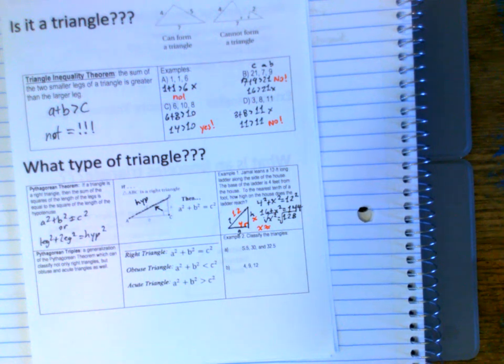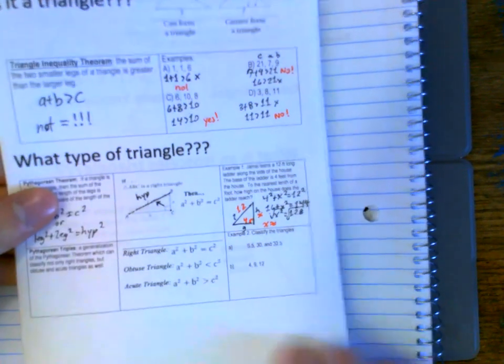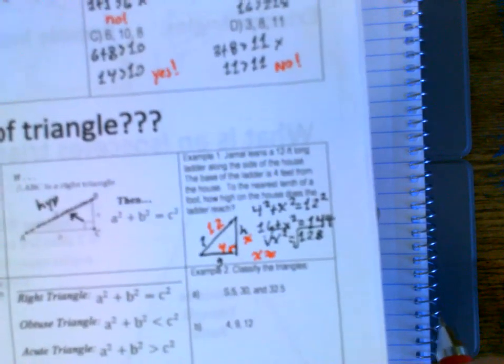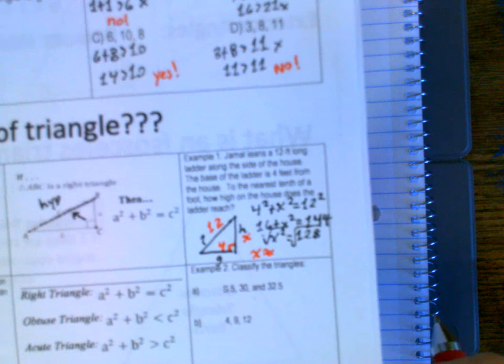I will add it to Canvas once we get done with the notes, so if you need to go back and get any clarifications, it'll be on Canvas. Not unless I just move it closer. Kind of works. Kind of out of focus.